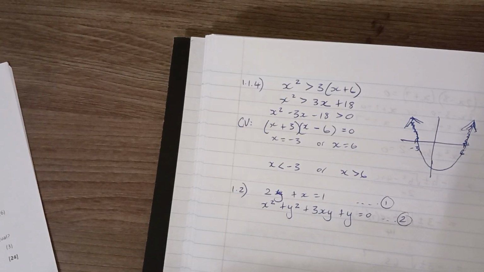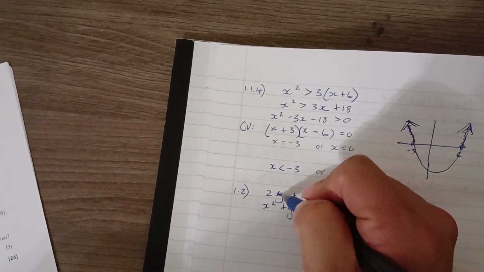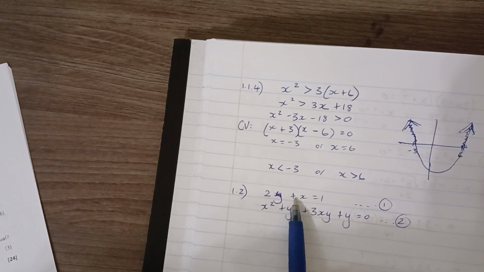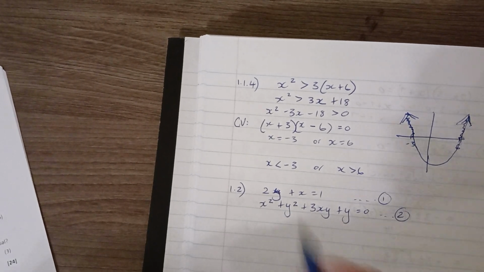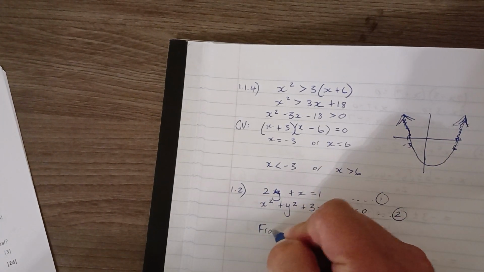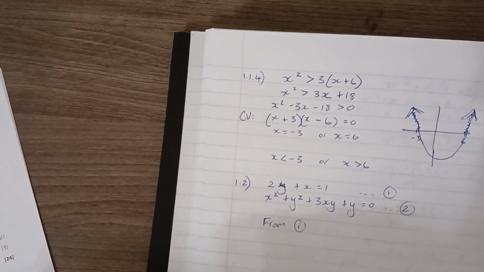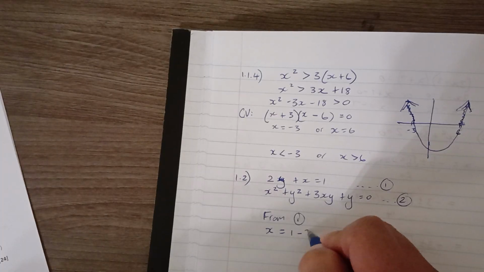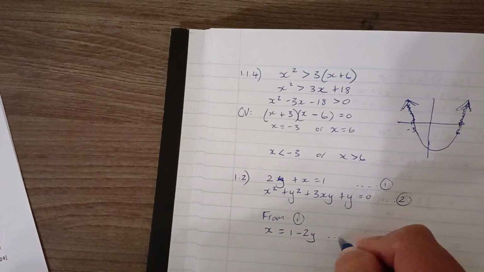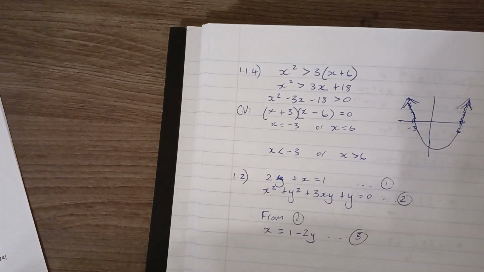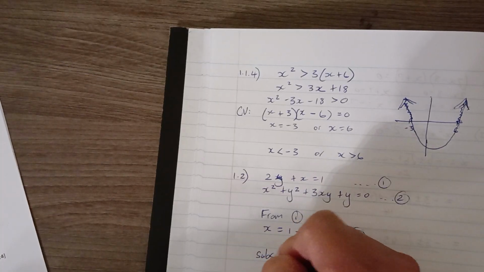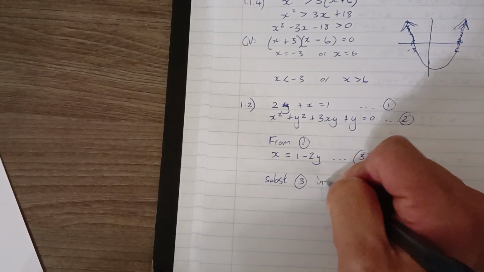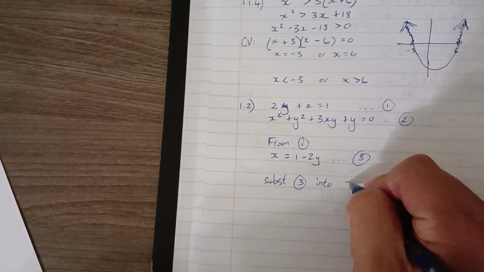Okay, so the easiest way to do this is to make x the subject of the formula here, because there's no number in front of the x. So from equation 1, we're going to make x the subject of the formula, so that's going to be 1 minus 2y. Let's make that equation 3. So we're going to substitute equation 3 into equation 2.